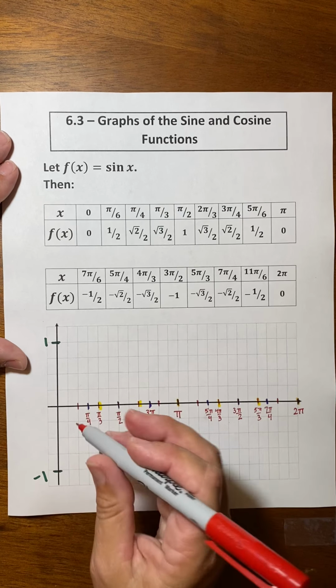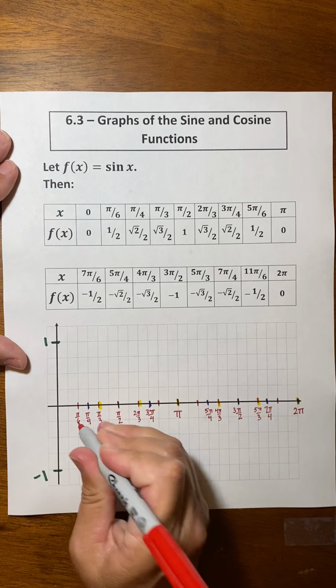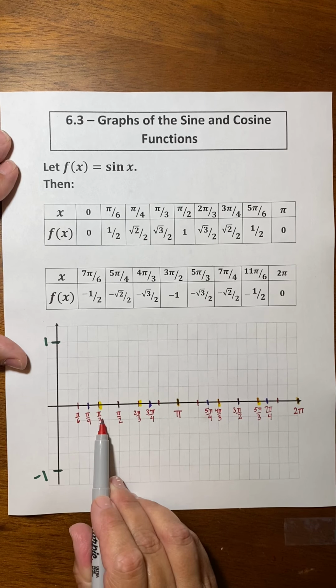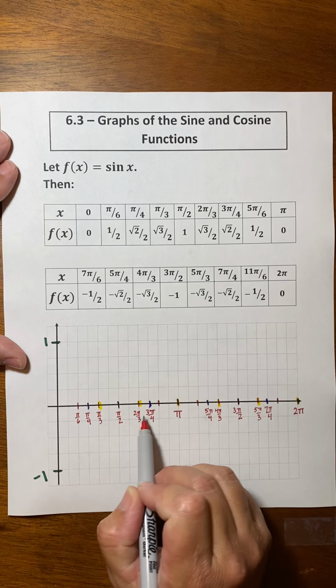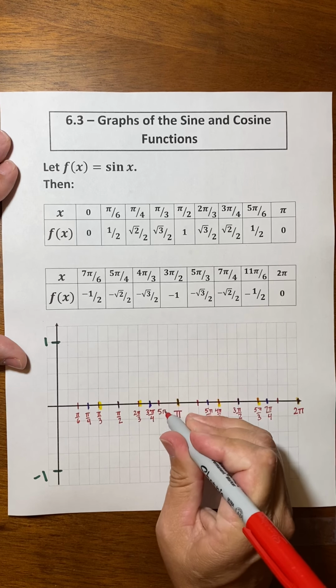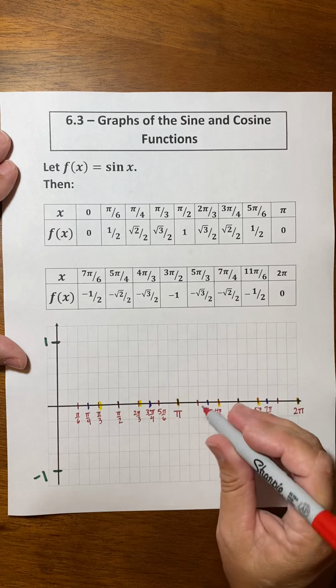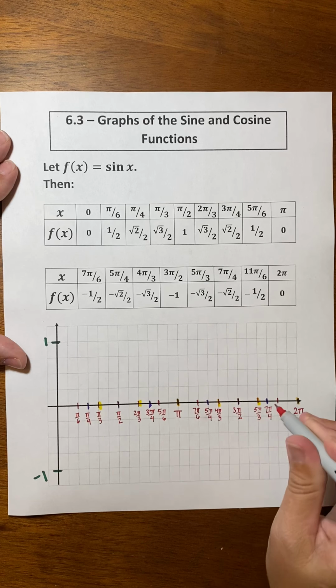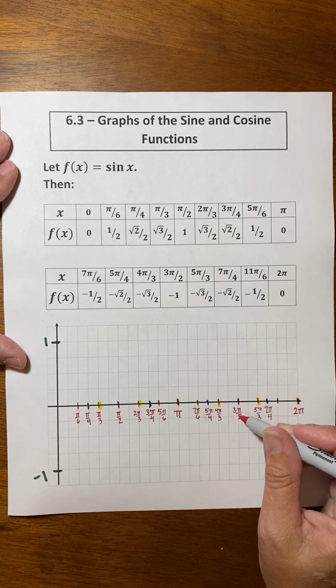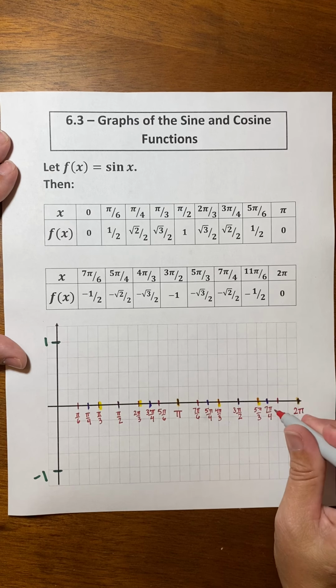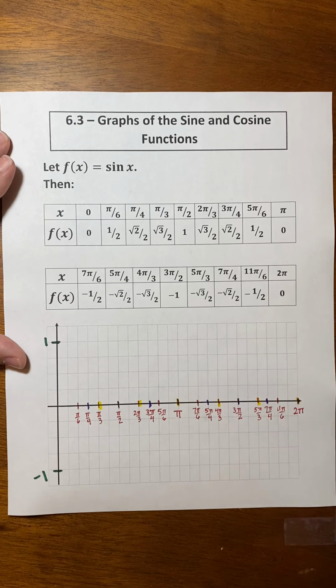And then last, we have our multiples of pi over 6. So 1 pi over 6, 2 pi over 6, 3 pi over 6, 4 pi over 6, 5 pi over 6, 6 pi over 6, 7 pi over 6, 8 pi over 6, 9 pi over 6, 10 pi over 6, 11 pi over 6.